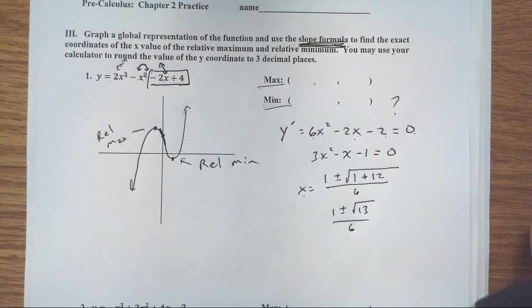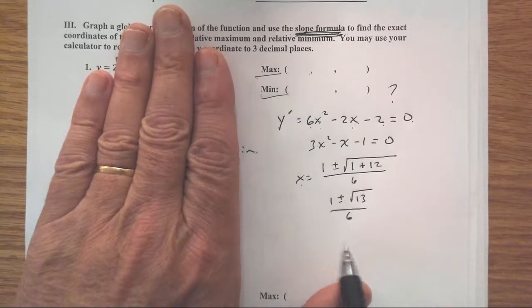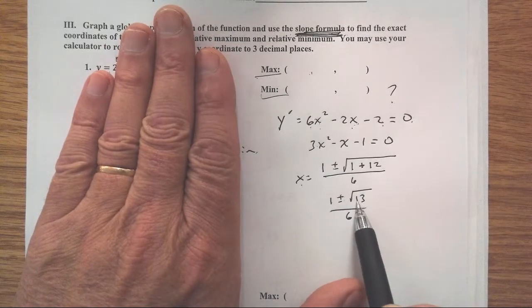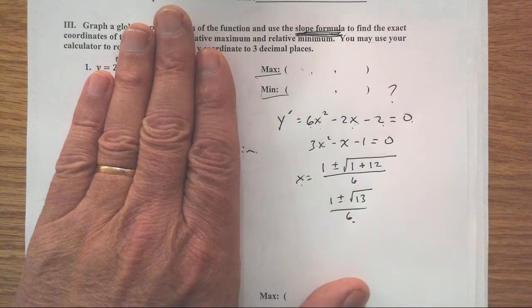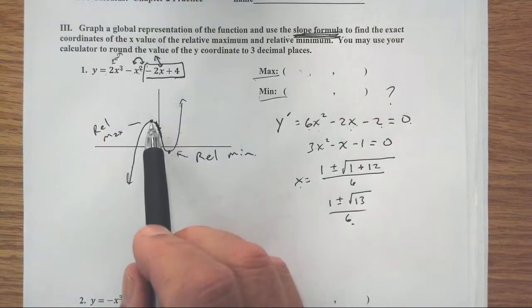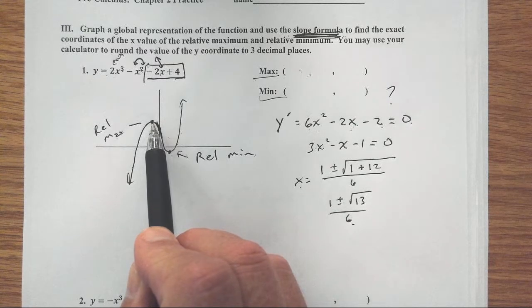And here is the understandable common mistake, yet it's still a mistake. The mistake is just to ignore the graph and say, well, 1 plus the square root of 13 over 6, that's the bigger number, so that must be the maximum. But this isn't a maximum because x is big. This is a maximum because y is big.